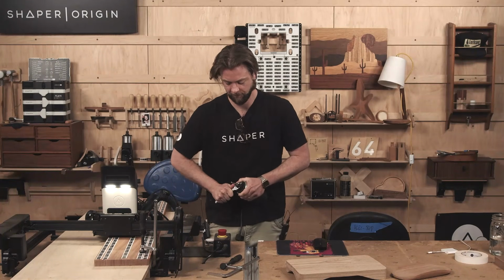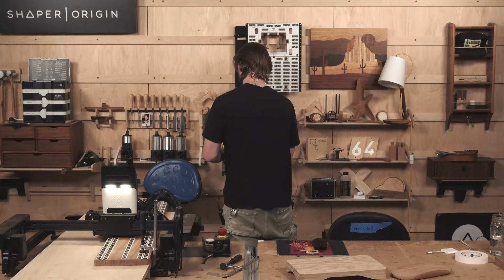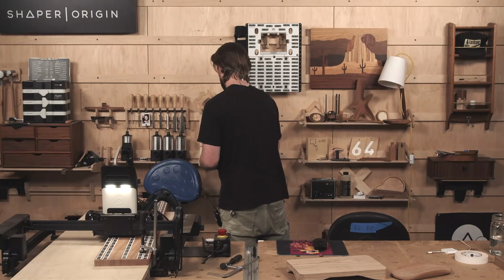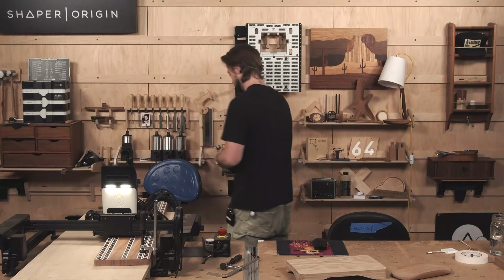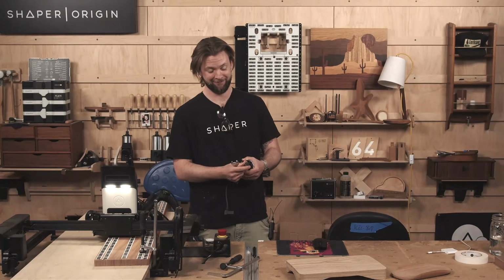It's pretty important to try to tighten it about the same amount every time. If you like to tighten them hard, make sure you tighten it the same hardness every time. If you do it lightly, do it lightly every time. Shared collets can have some issues.